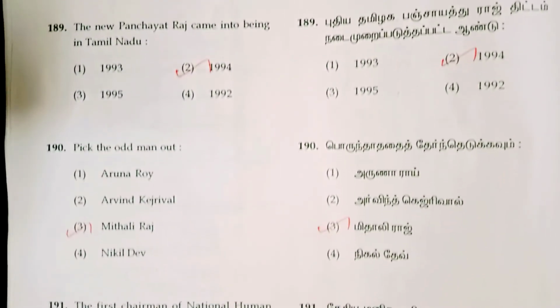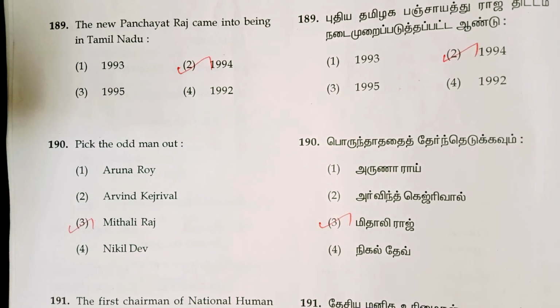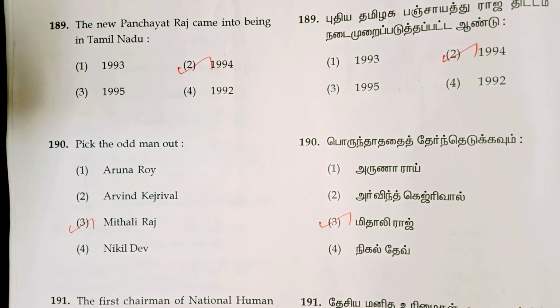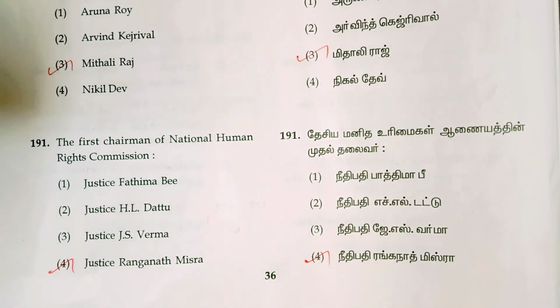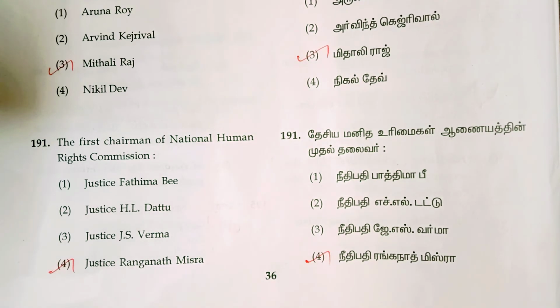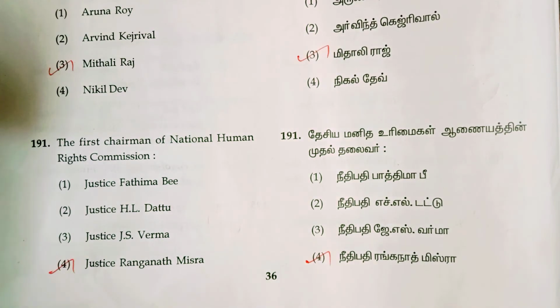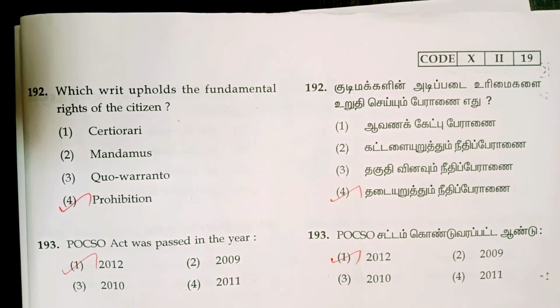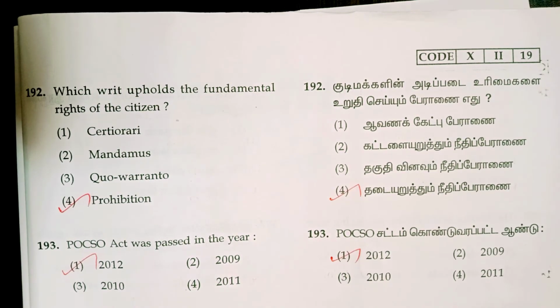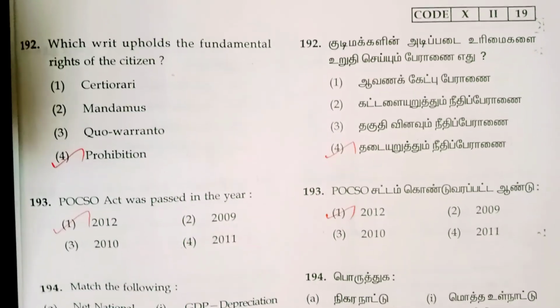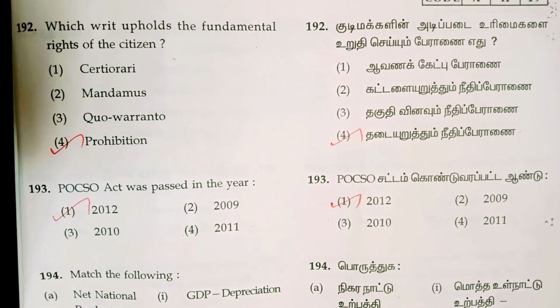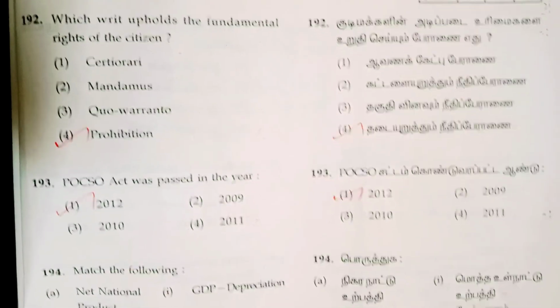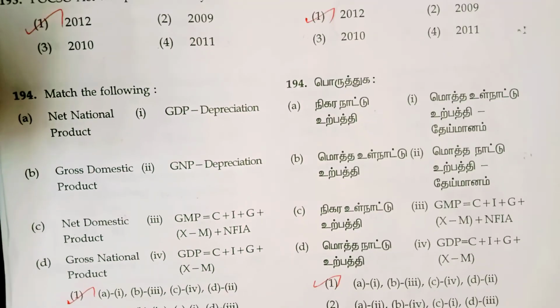So answer is 1994. Pick the odd man out: Mithali Raj, she is a player. The first chairman of National Human Rights Commission: Justice Ranganath Mishra. Which writ upholds the fundamental rights of citizen? Prohibition. POCSO Act was passed in the year 2012.